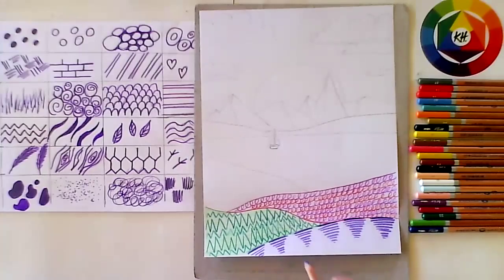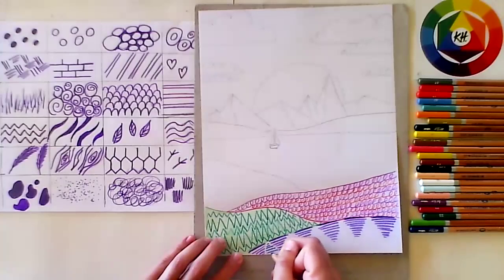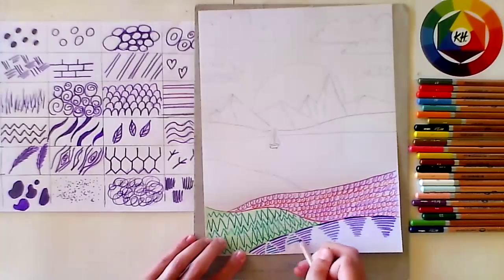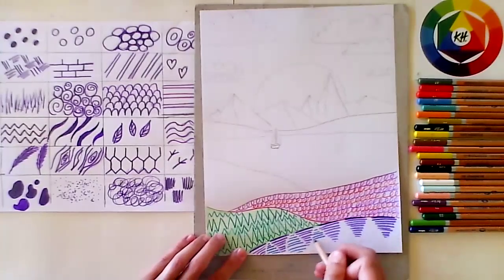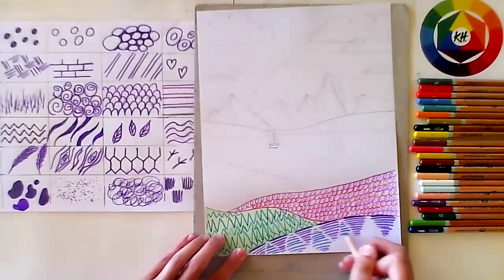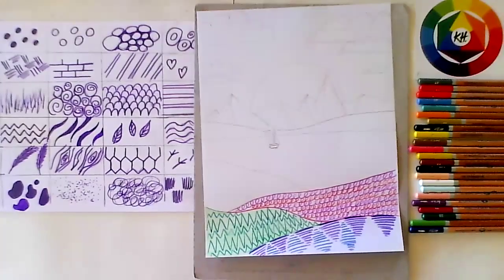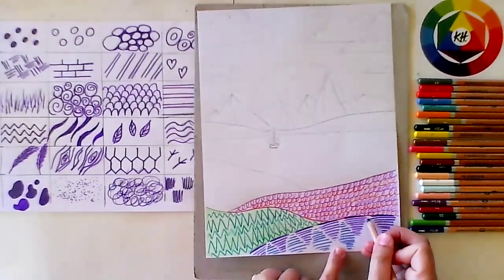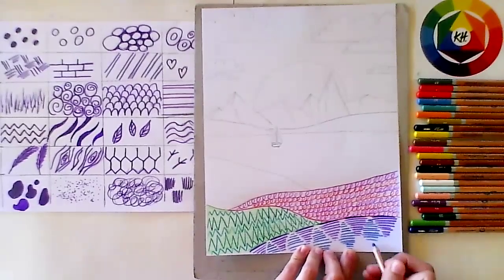And then with another color, I can fill in. So if you have a nice space, you can widen up your triangle and then make it more narrow again.